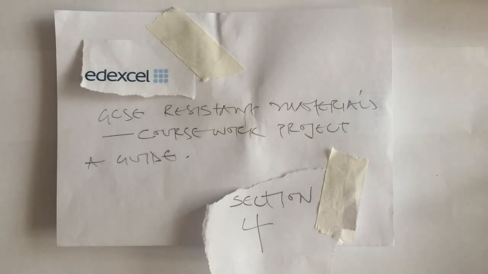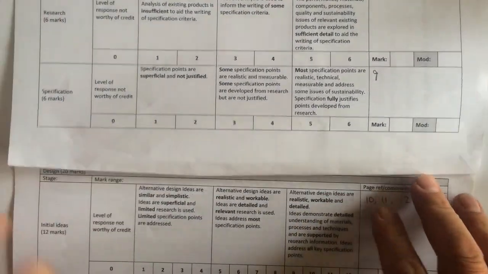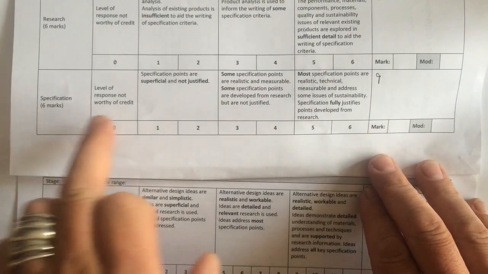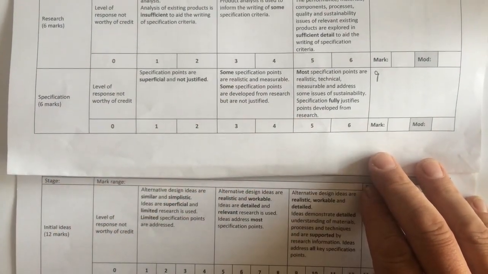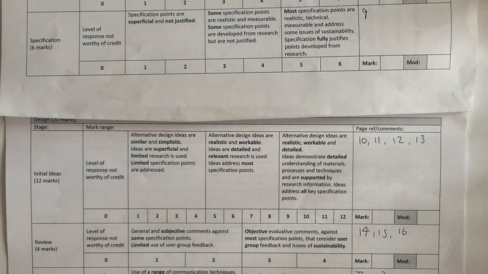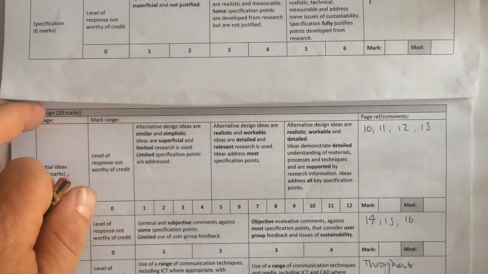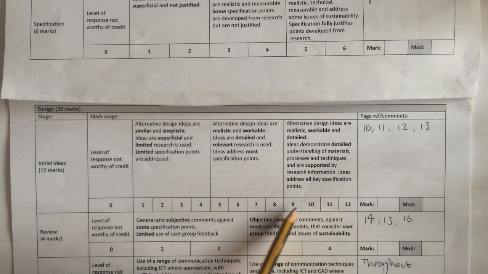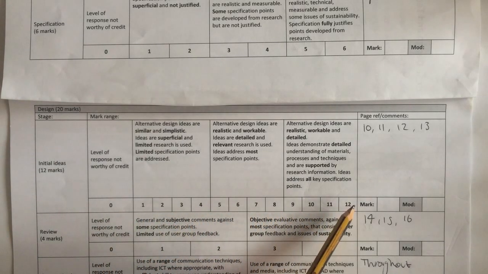Okay, this is the video that deals with section 4 of your coursework folder in resistant materials. Let's have a quick look at the mark scheme just as a reminder of what's expected for this section. Okay, so the specification is the area that we've just done, and now we're going to be concentrating on this area here. Now this, as you will see, carries considerably more range of marks.